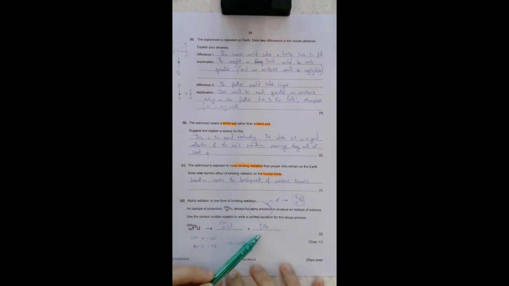You've got your 4 and 2 here. Anything on this left-hand part must balance with that. So 239, take away my 4, 235. 94, take away my 2, 92. And it's at this point where you try and remember how the atomic number relates. Remember, that tells you the element that you're looking at. You need to go into your periodic table, which is at the back of the paper, find 92, and you will see that that is uranium.